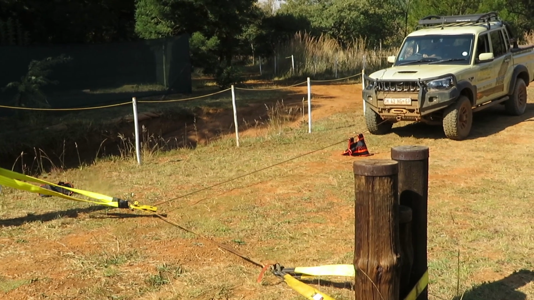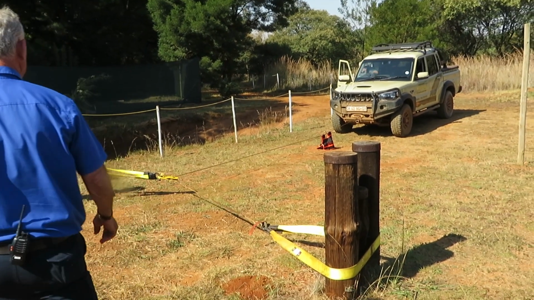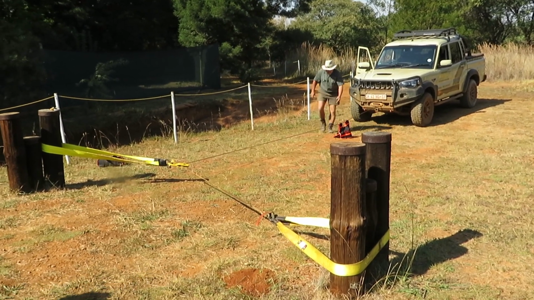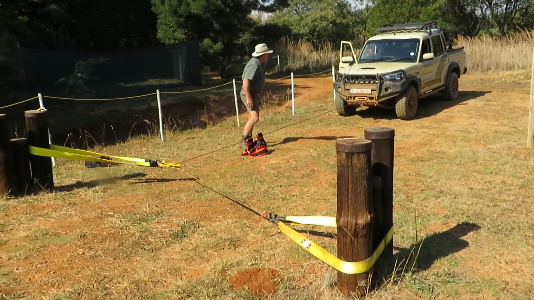But seeing that I'm using two trees, I've got to move the parachute to a different position. Otherwise I'm going to keep on winching until it's bogged up. So for safety's sake, let's just get it that way.